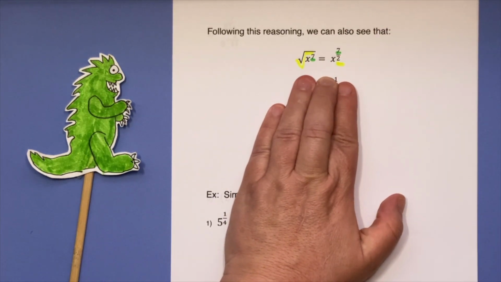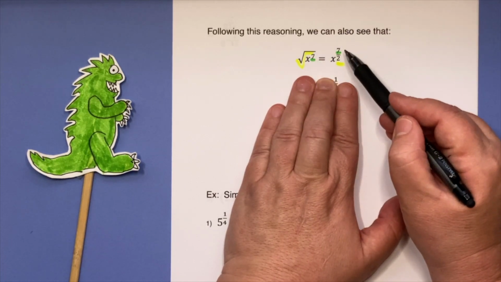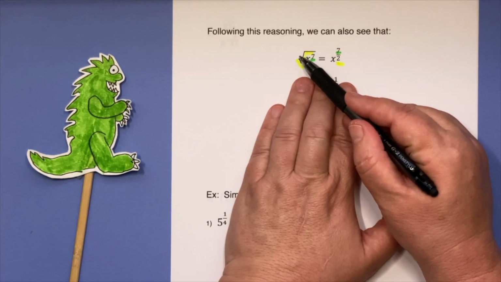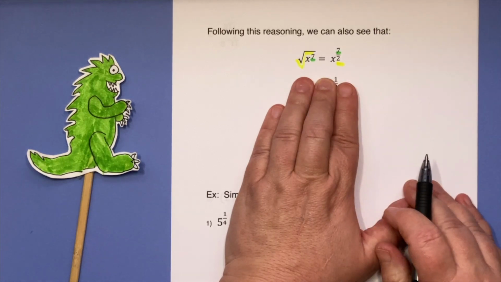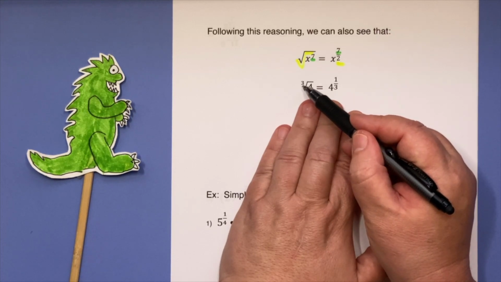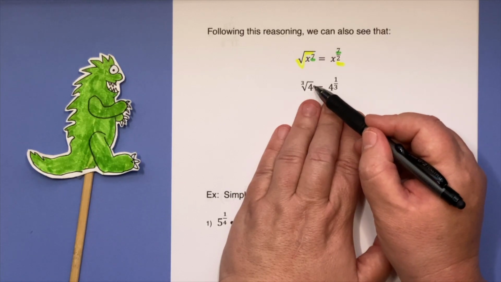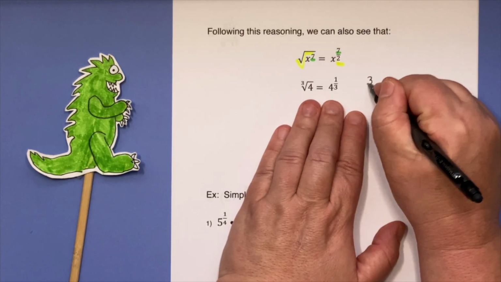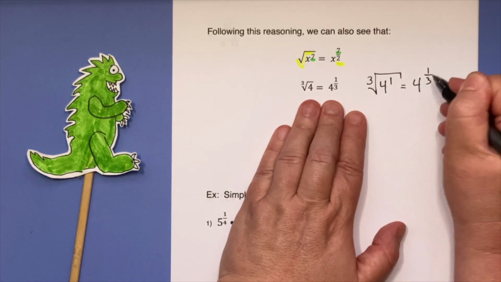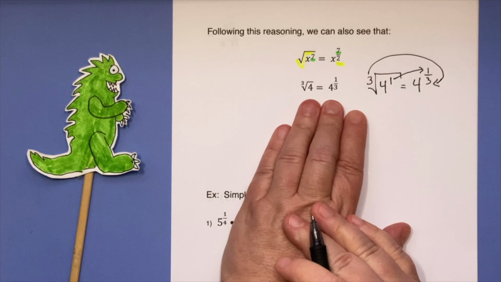And so we see that the power of whatever's inside, in the radicand, ends up going on top. And the index of the radical, the number that goes in here, so this is a square root, goes in the denominator. Okay, so cube root of 4, the index is 3, is 4 to the 1/3. Now, why is it 1/3? It's because 4 is raised to the first power. So, in other words, the cube root of 4 to the first equals 4 to the 1/3. So this number goes on top, the index goes on the bottom.